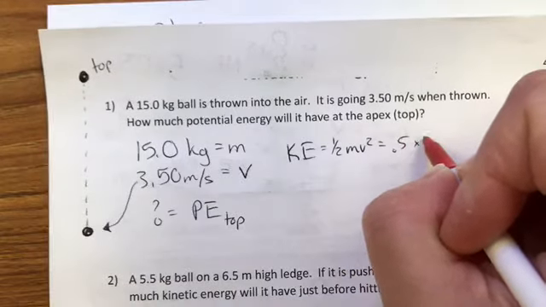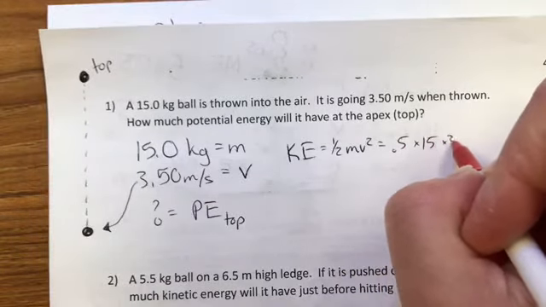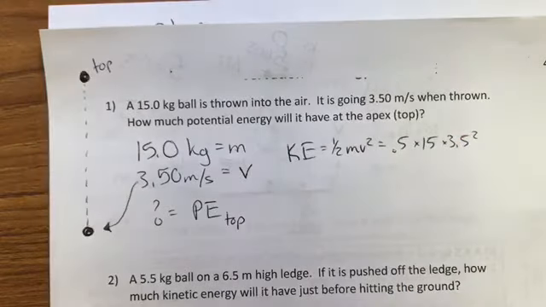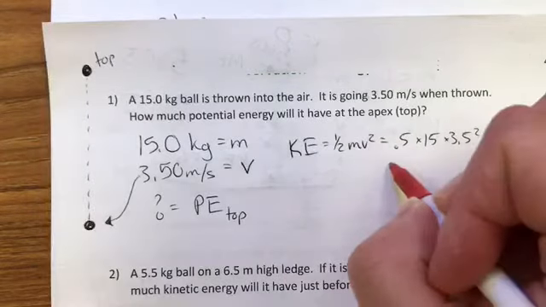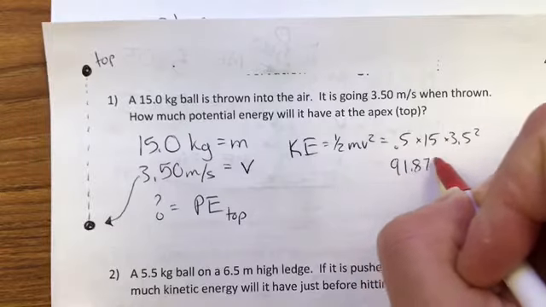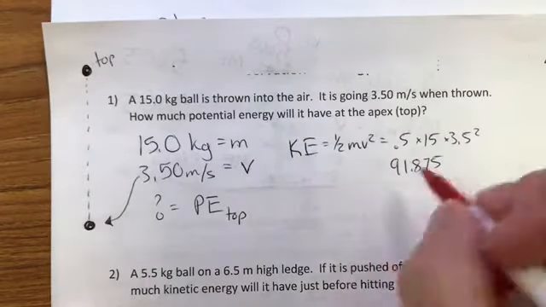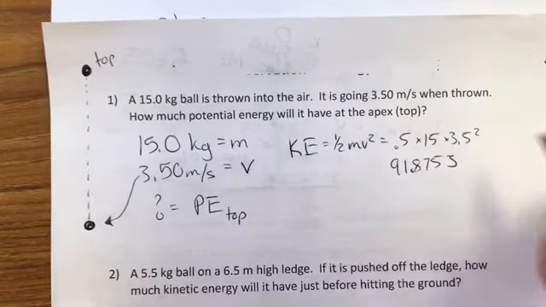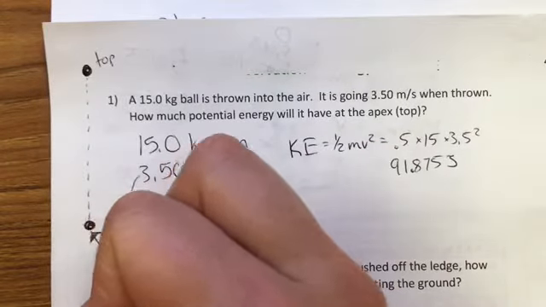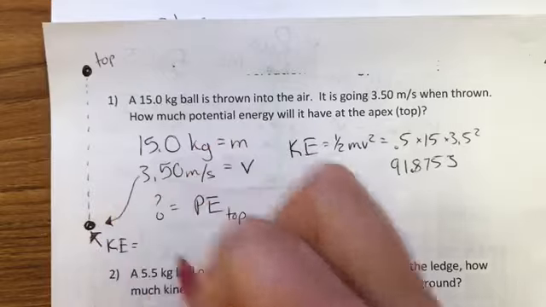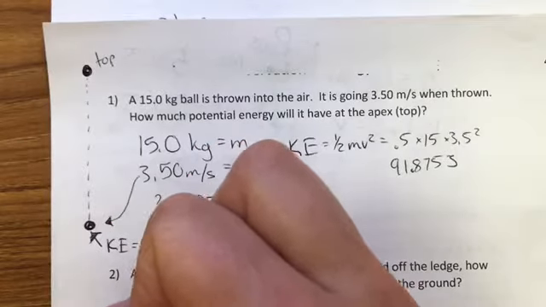0.5 times 15 times 3.5 squared. 91.875 joules. Okay, that is my kinetic energy at the bottom. 91.8.